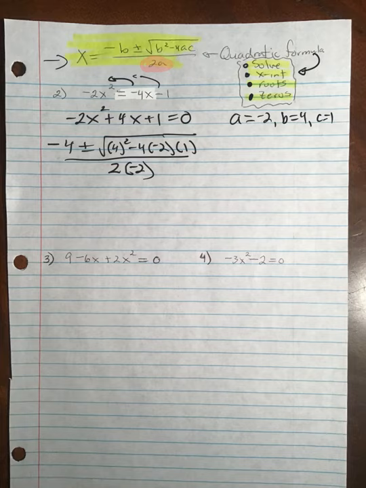So now let's check the discriminant. Let's simplify and figure out the discriminant. If you can do the discriminant in your head, great. Otherwise, I like to pop it out. No calculator, you guys should not be using any calculator. So we've got negative 4 plus and minus, 2 times negative 2 is negative 4.